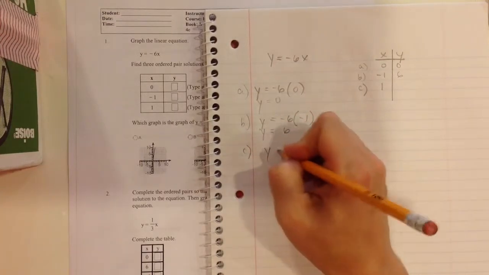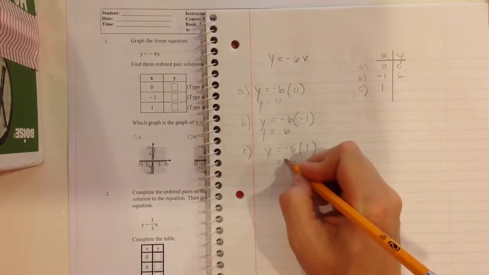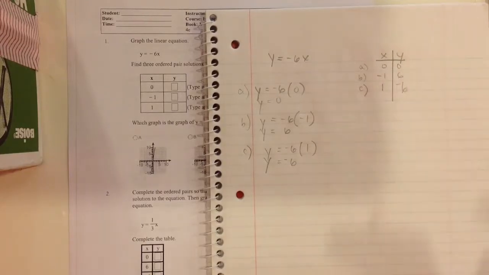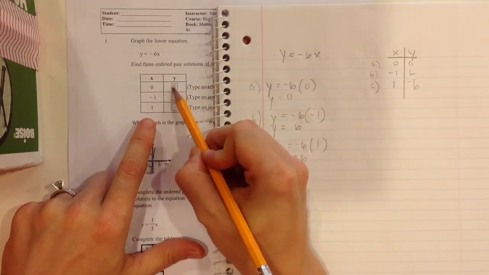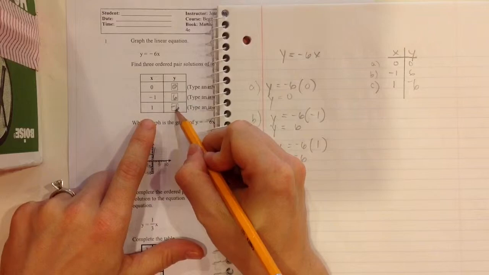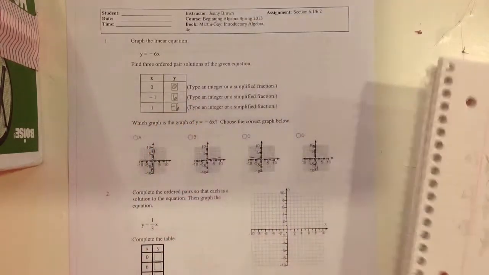If I plug in a positive 1 for my x, I'm going to have a negative 6 for my answer. So in these boxes, you would actually put 0, 6, and negative 6.